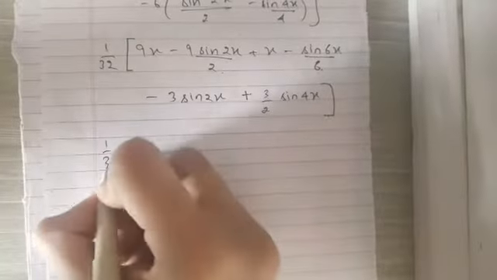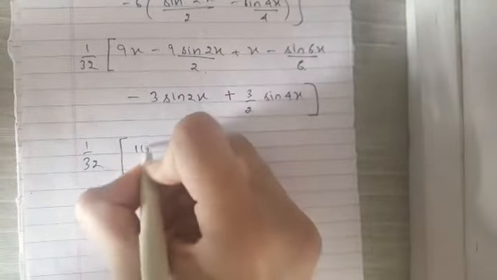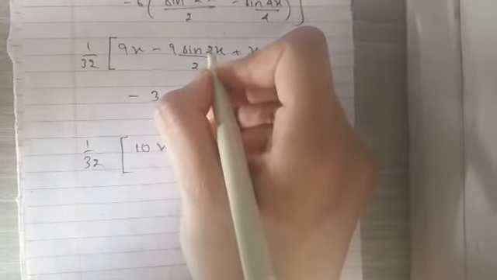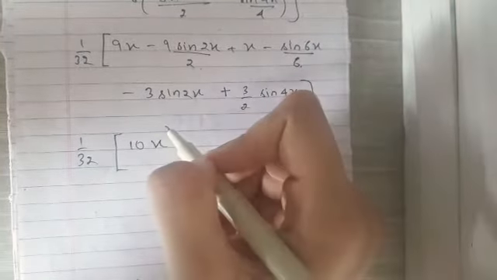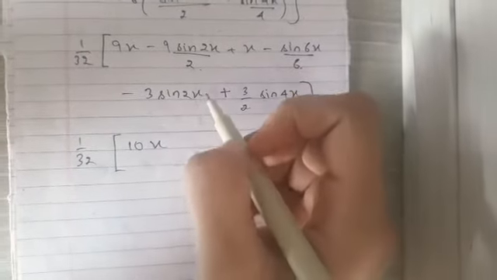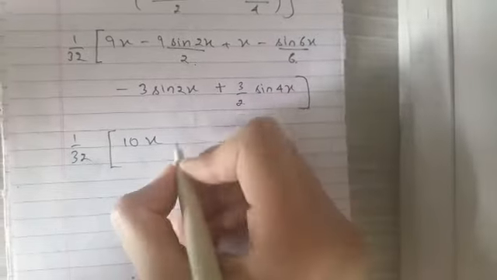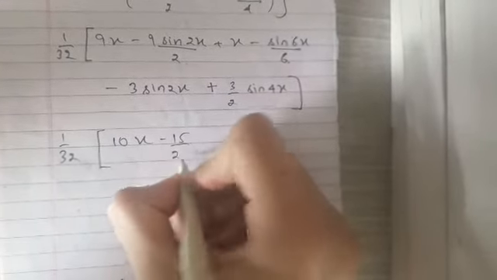Okay, 1 by 32 here. 9x plus x is 10x. Minus 9 by 2 sine 2x and minus 3 sine 2x, which is nothing but minus 6 by 2 sine 2x. So minus 9 minus 6 becomes minus 15. So minus 15 by 2 sine 2x.